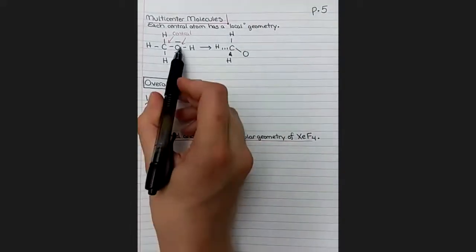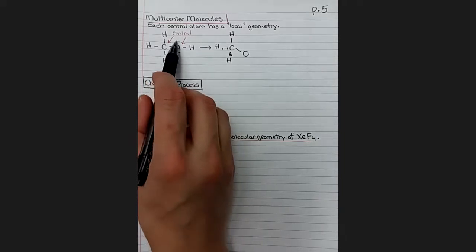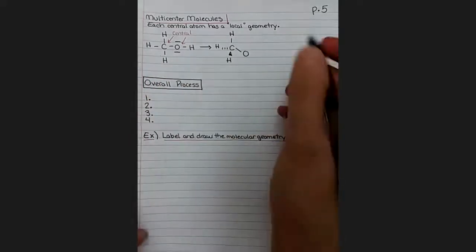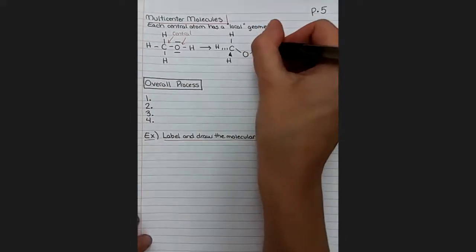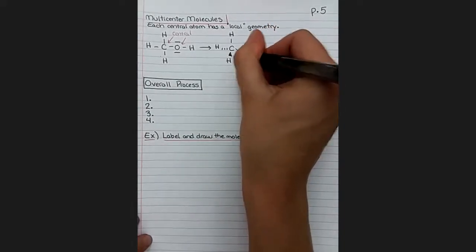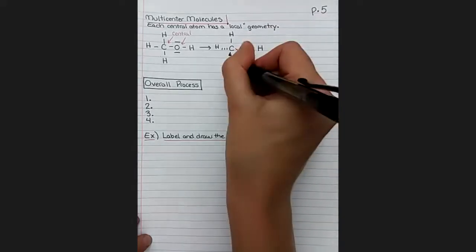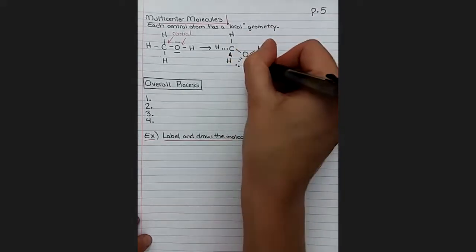And then the oxygen also has 4 things attached. Don't forget to count the lone pairs. 2 lone pairs, a carbon, and a hydrogen are attached to that oxygen. So that means that the oxygen is also going to be in a tetrahedral environment. It's going to have a carbon, a hydrogen, and then we'll just draw on these lone pairs so we can see them.